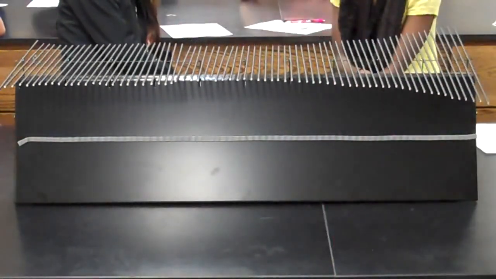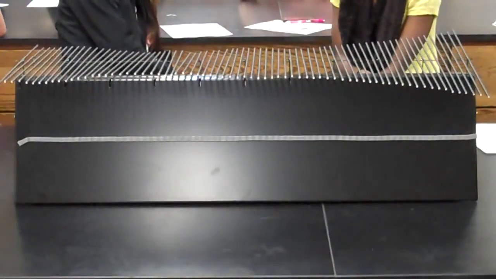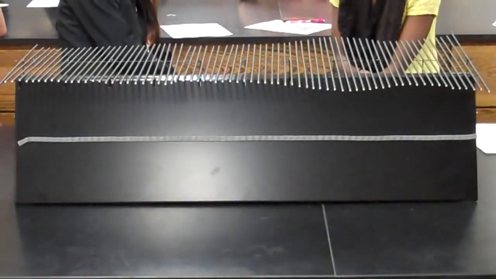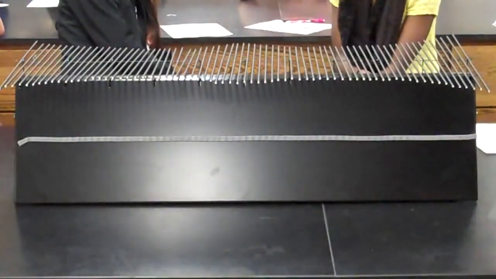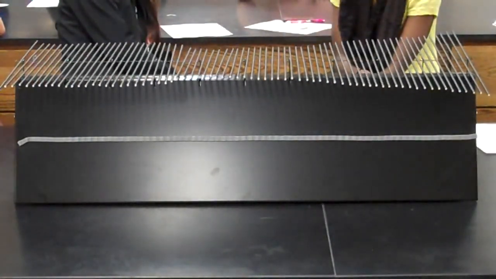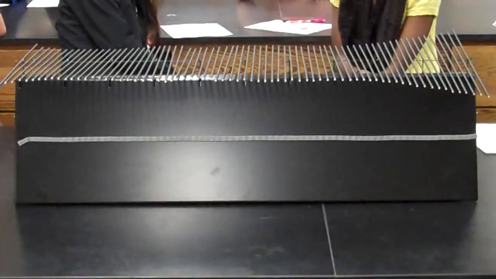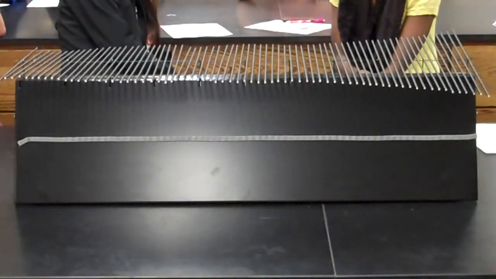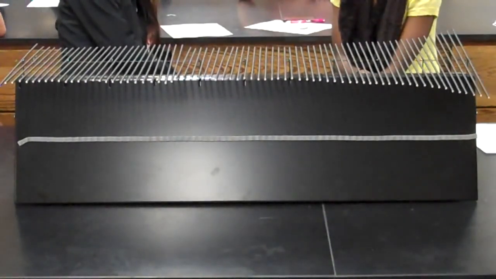Okay, so now what I'm going to do is something that you couldn't do with the slinky. I'm going to make another crest on this side, trough on that side, and it's going to travel down. So I want you to make a prediction. What will happen? Now it's not a rigid barrier that it's hitting. What's it going to do?